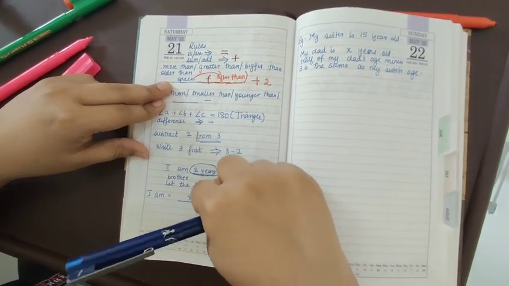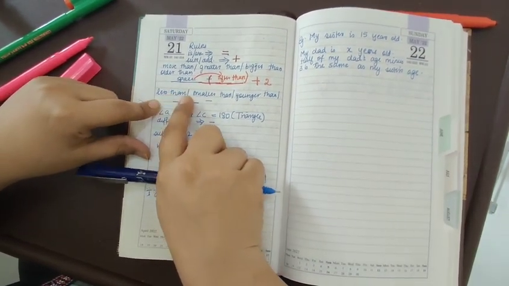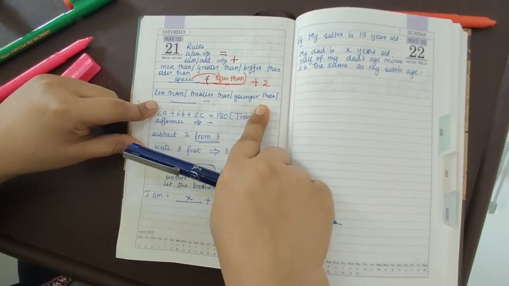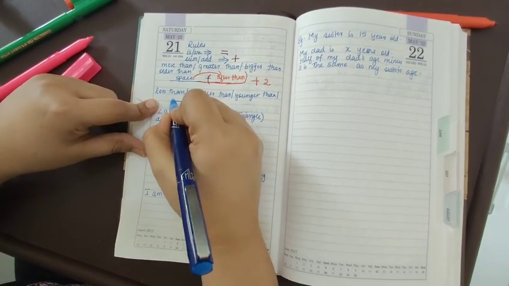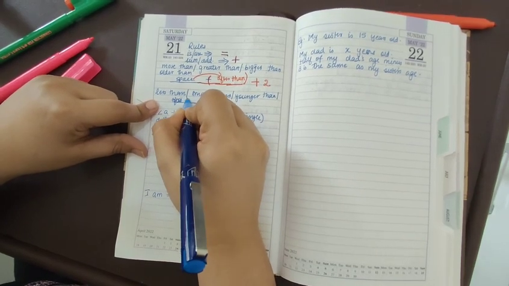Okay, I'll show you an example. Now whenever you have less than, smaller than, younger than, okay, again you will leave some space and write minus, and whatever comes after "than" would be put here.